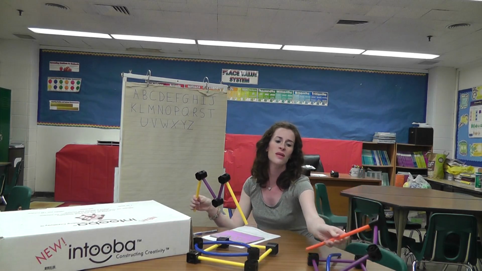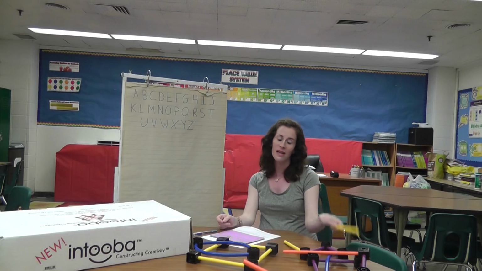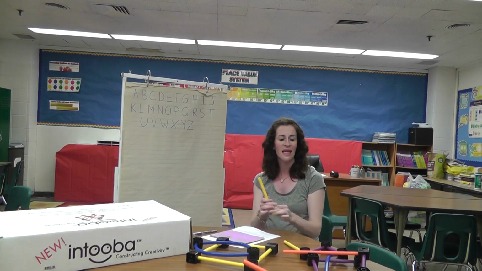So this goes into the next step of the activity, which is looking at the letters of the alphabet. If each rod is worth one and each connector is worth one, what are the letters that are worth the most? And what are the letters that are worth the least? And so there's a little bit of basic calculation in this, but there's also a lot of problem solving and visualization of these letters and how they could look.